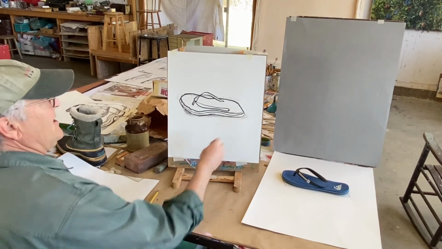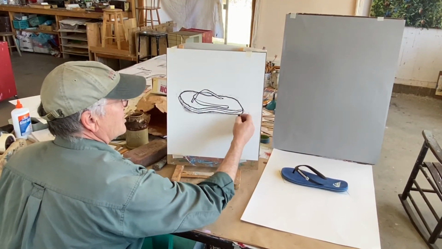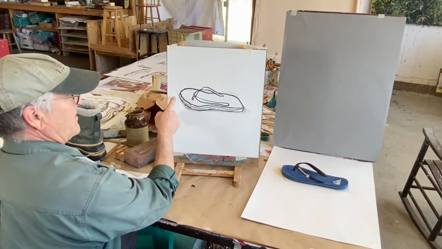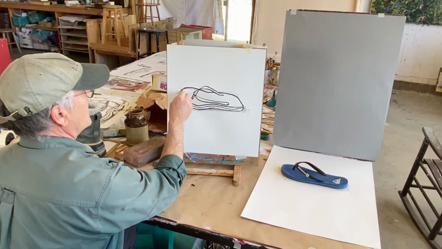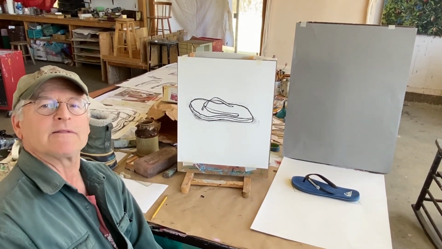Pretty simple like that. The end of it here, sometimes when you get to the edge here, you can straighten that out a little bit like that. And on the very end over here, you can do the same thing. You can kind of straighten it out and just clean up the edge of it. And you got a little flip-flop like that.